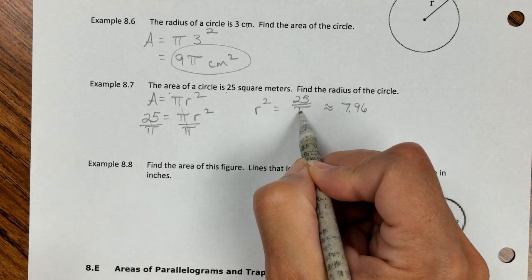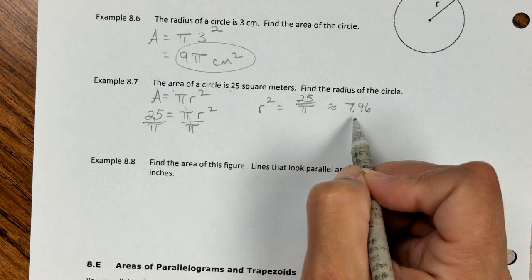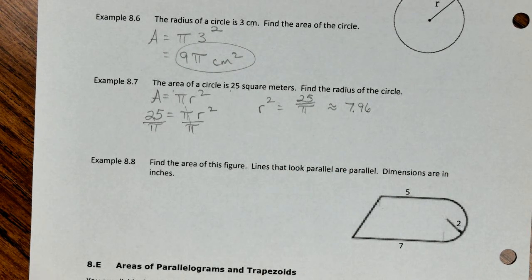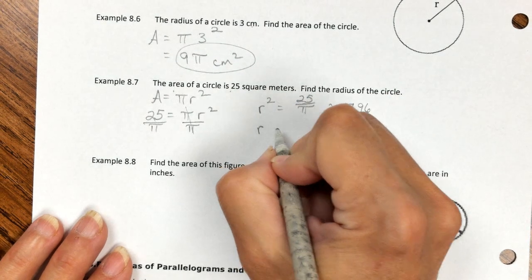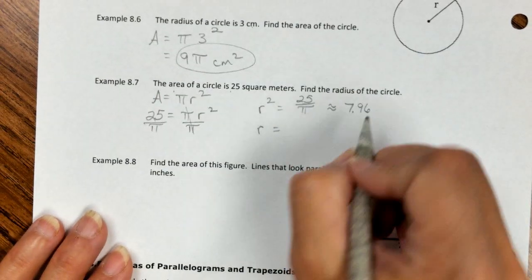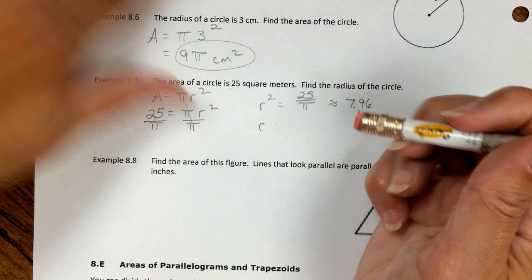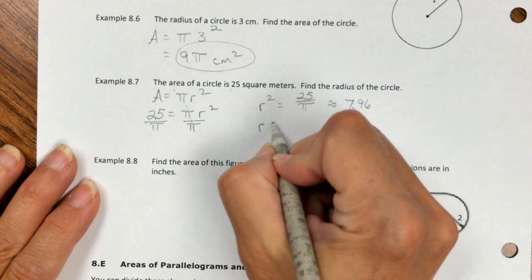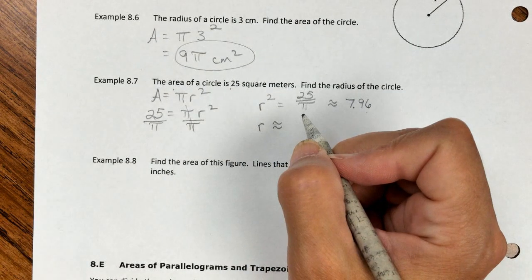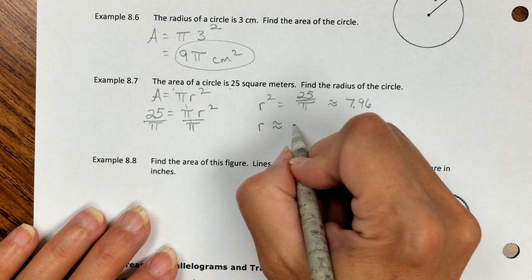24 divided by 3, rounding both of them, would be 8, so you know that's close. And then the square root of that is approximately, because I'm rounding both times, 2.82 meters.